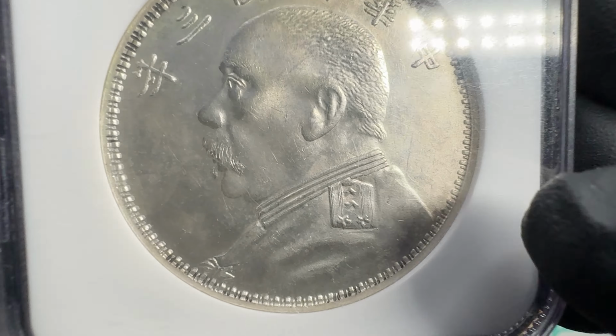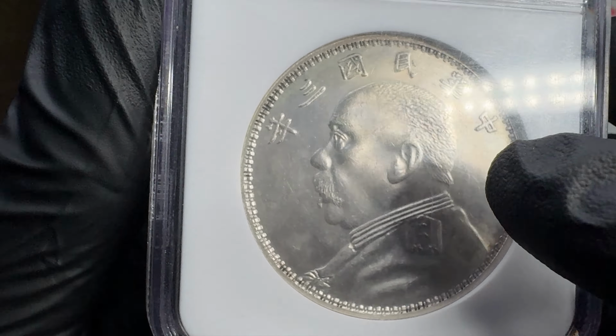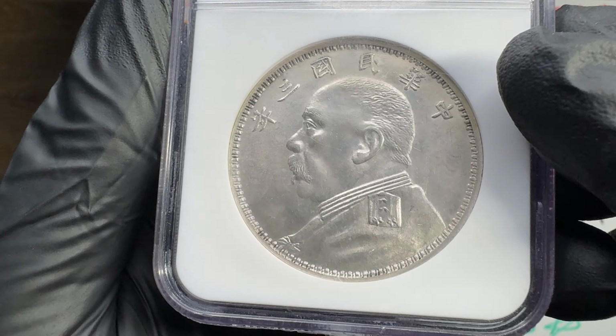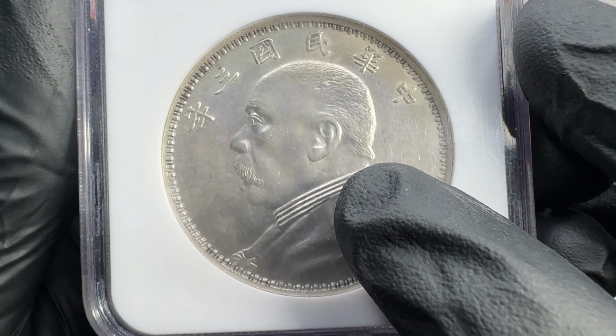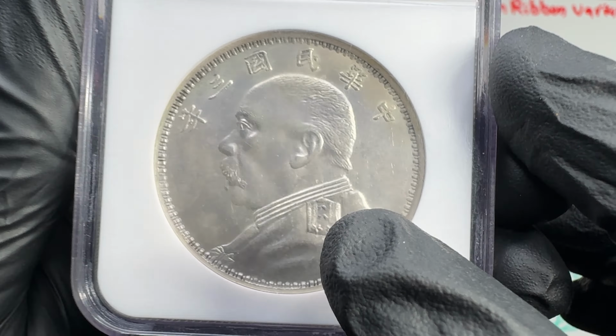So very simple design, but very, very powerful. And this was the first widely circulated Chinese coin to feature a real political figure. Before this coin, most of the designs displayed dragons, emperors, or symbols of wealth. So this coin is considered to be a historic coin.